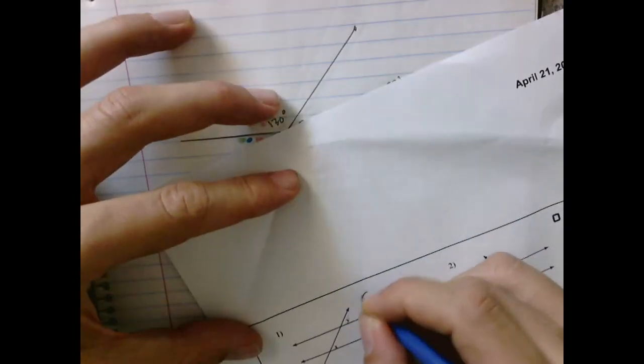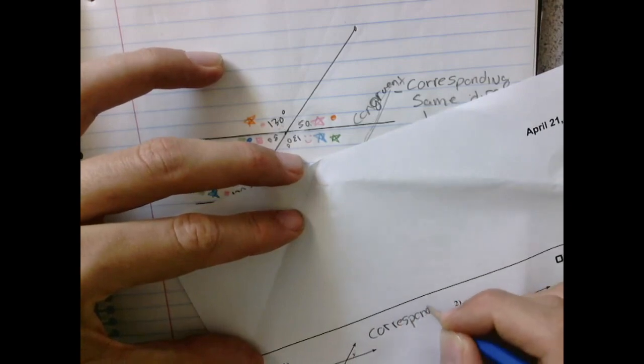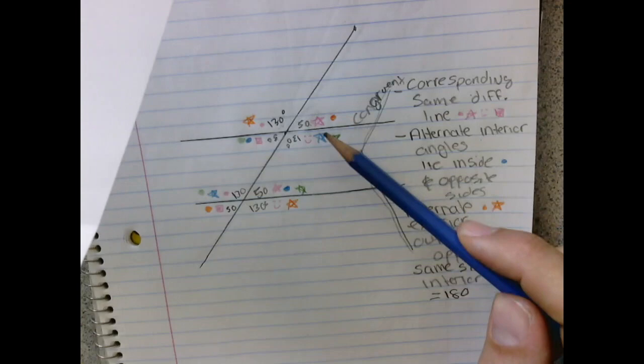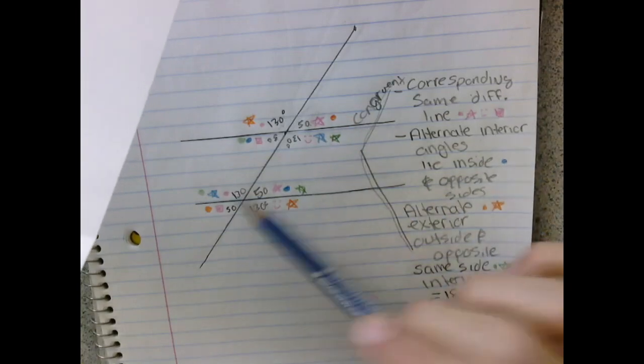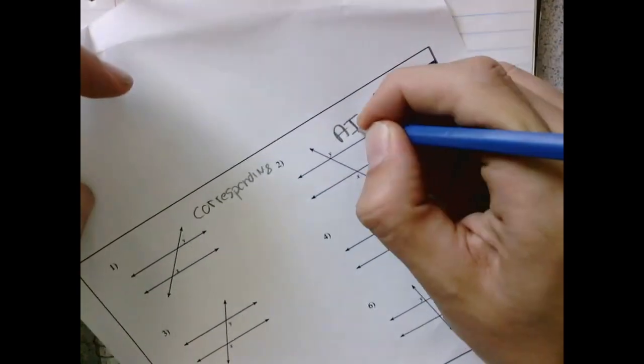That's a corresponding angle. Opposite sides, and on the outside, let's see, opposite sides, and oh, that would be an alternate, and we'll abbreviate it. AE, alternate exterior.